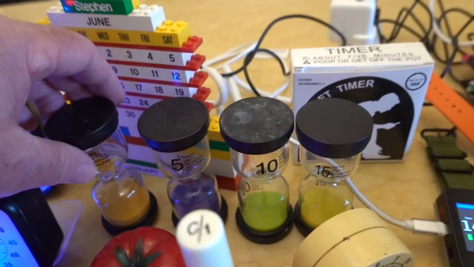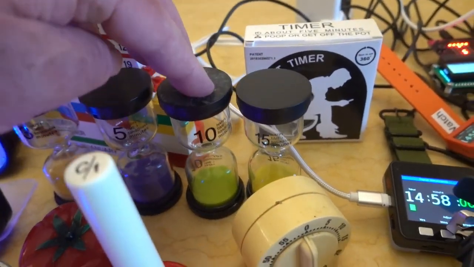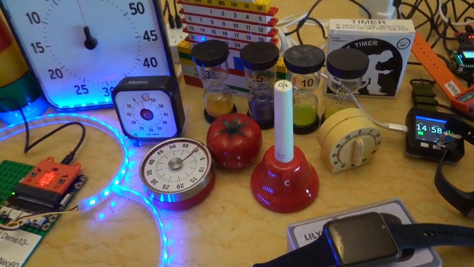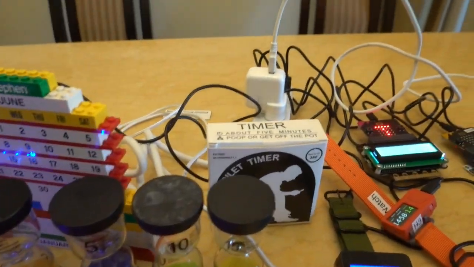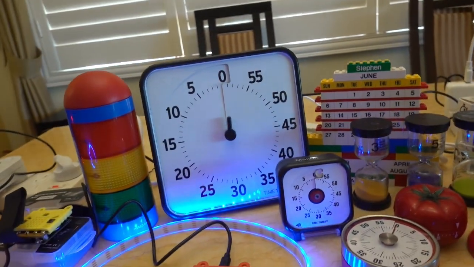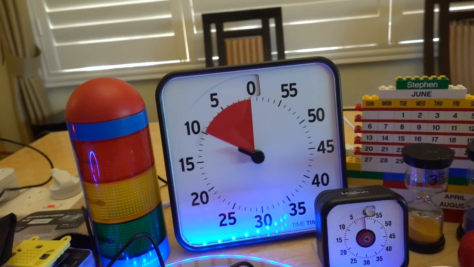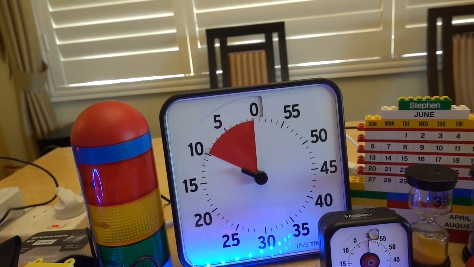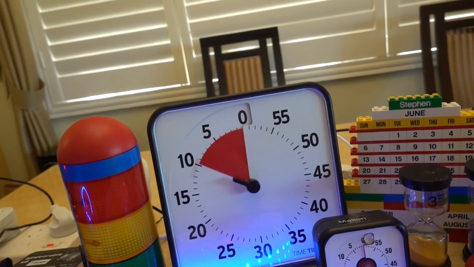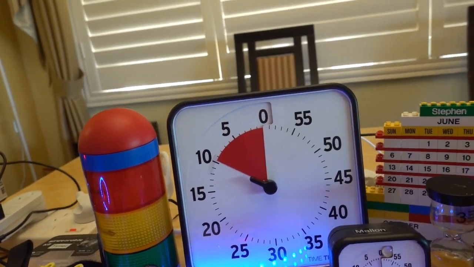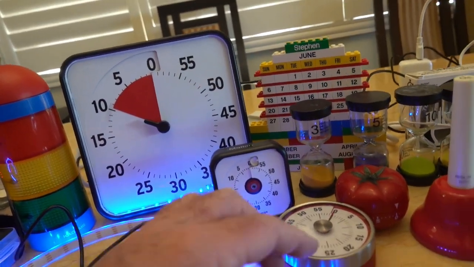And they come in different 5, 10 and 15-minute sizes. There are various versions of that, but the most popular one is Time Timer. If you want 10 minutes, you just dial up 10 minutes, and it shows you how much time you've got left in red. The white area means you haven't got that time. And there's a big version and a small version here.